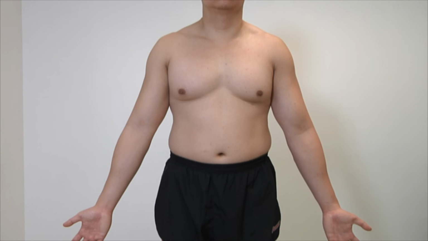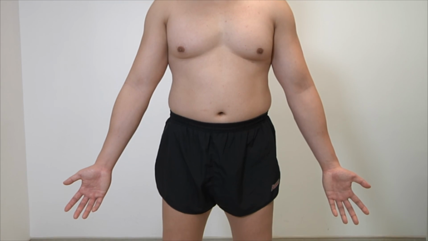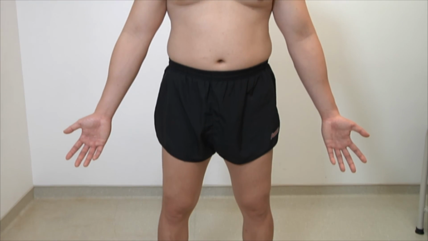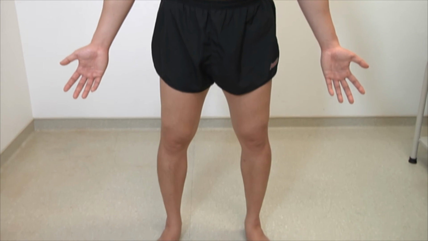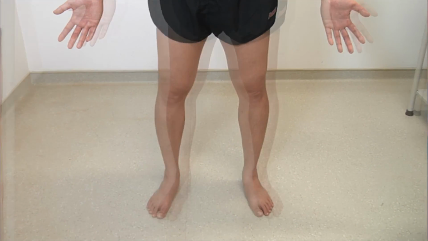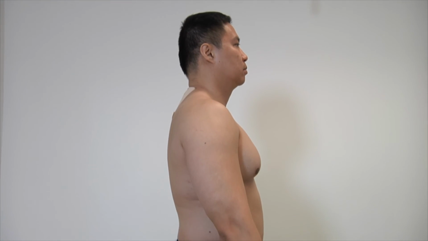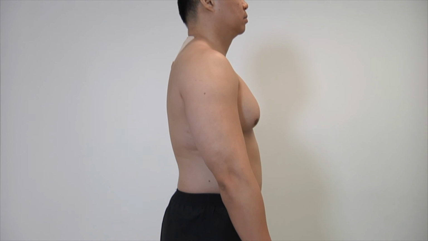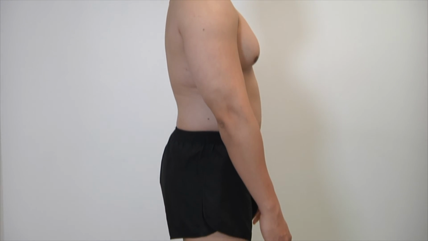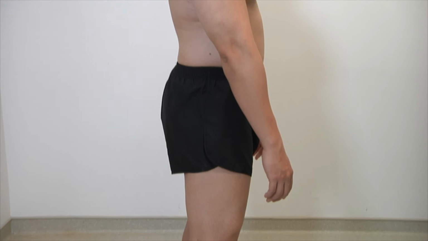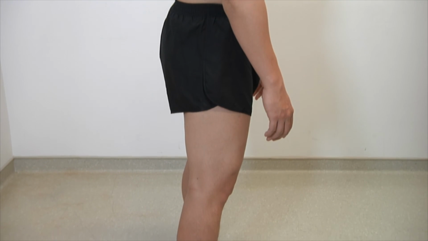Inspect the patient who is standing in an anatomical position. Observe the patient from the front, starting from the top and then looking down. We look for full elbow extension. Look for quadriceps bulk and symmetry, and then check for forefoot abnormalities. Next, observe the patient from the side. Look for cervical lordosis, thoracic kyphosis, lumbar lordosis, and knee flexion or hyperextension.